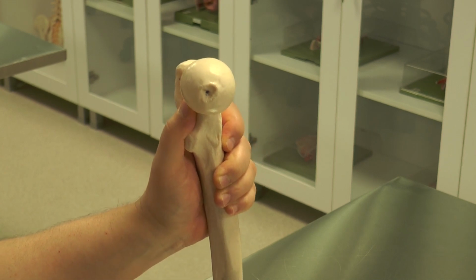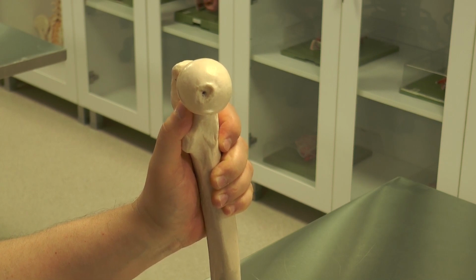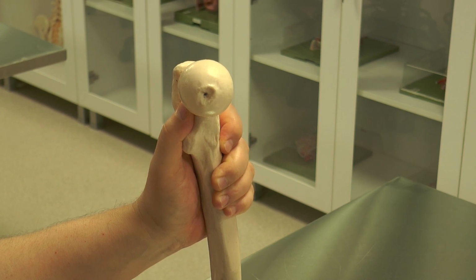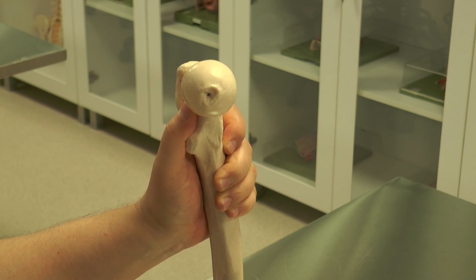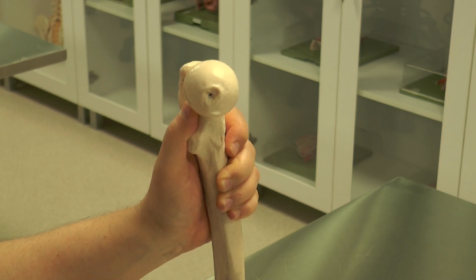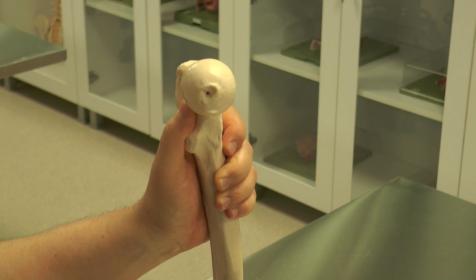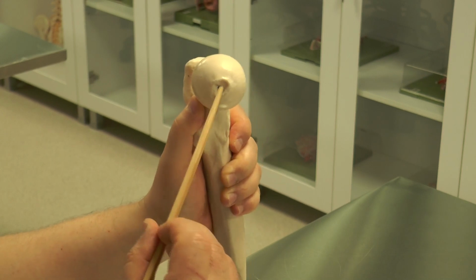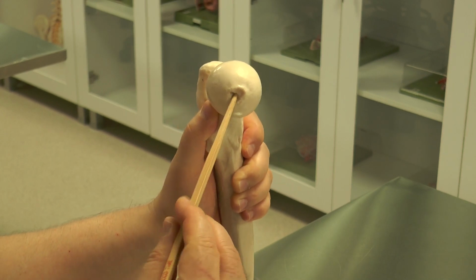The second, it is also referred to as the ligamentum teres femoris, and also as the round ligament. Three, or the ligament of the fovea capitis. So we have four names for this ligament, but no big deal. What I use is the ligament of the head of the femur.